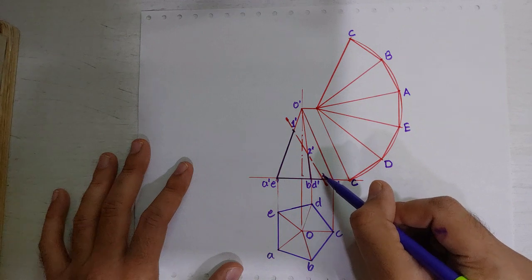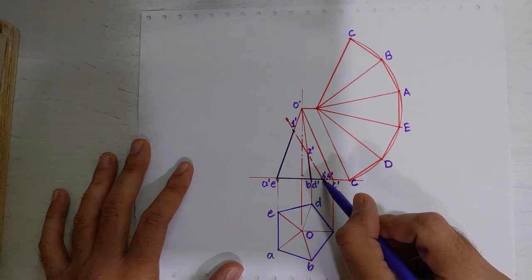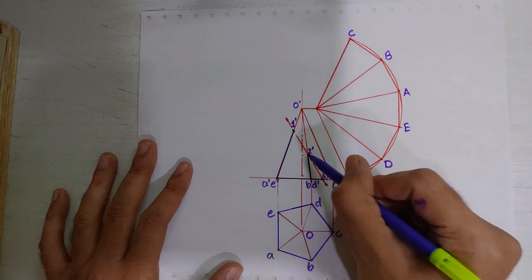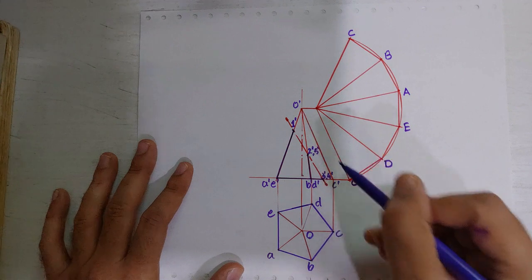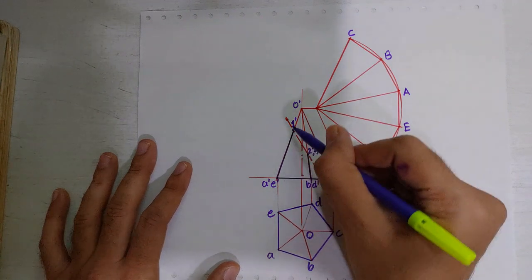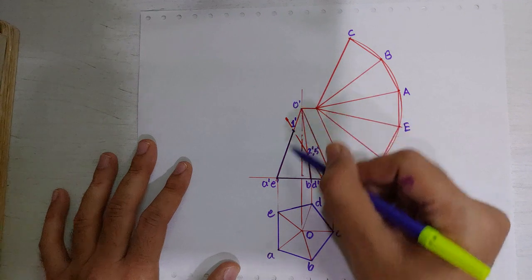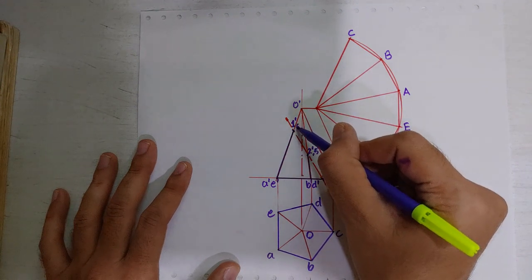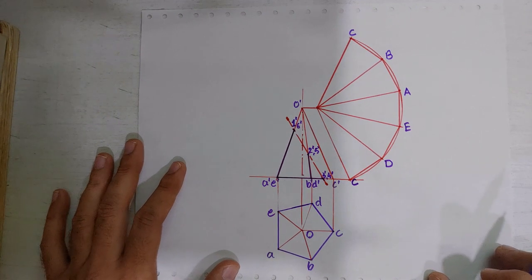So I will say this is 3 prime and again there is 4 prime because it is representing 2 points. Then again we will come back to OD. So this must be 5 prime and this is also representing 2 points because it is also O prime E prime. So we will say this is 6 prime. So these are the given points.